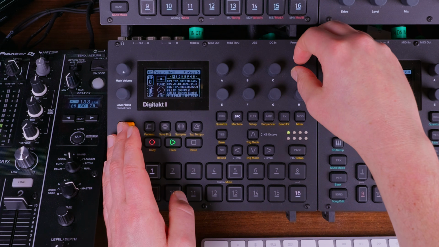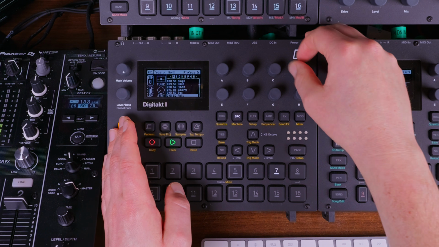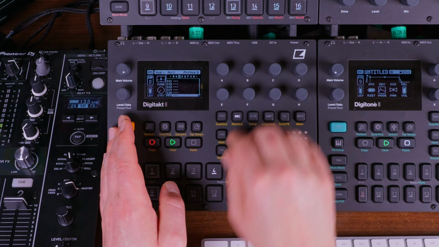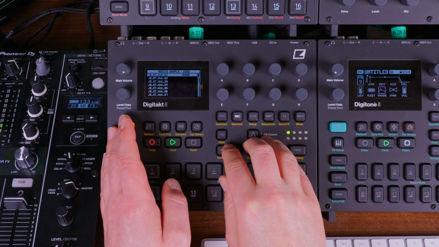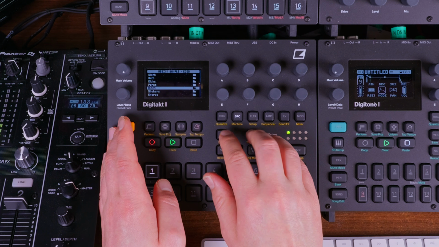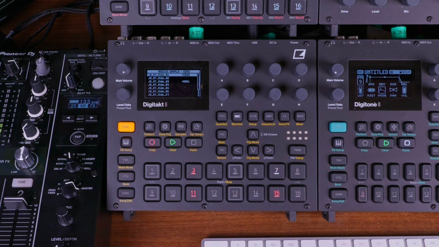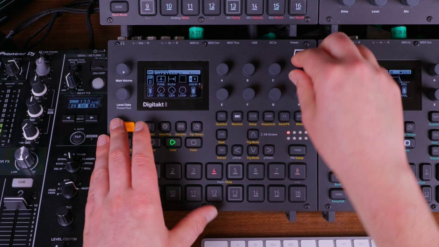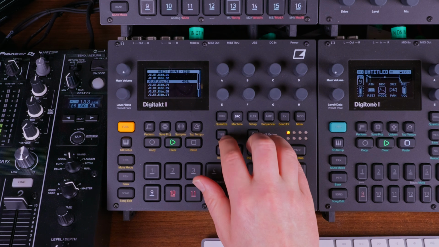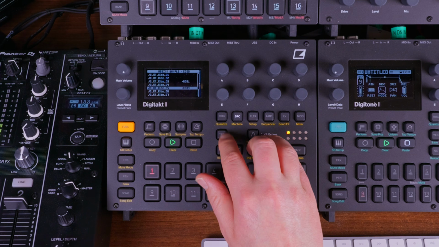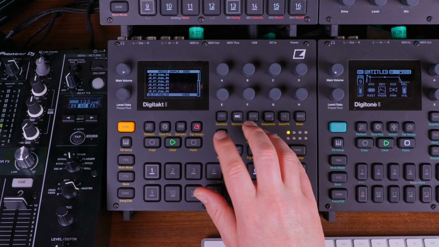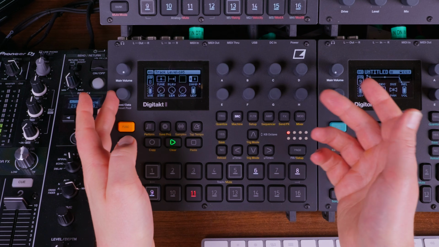Let's get a ride in there. Actually, let's just go to C, put it in here. Let's have a listen to some of these. That's kind of cool, I like that.